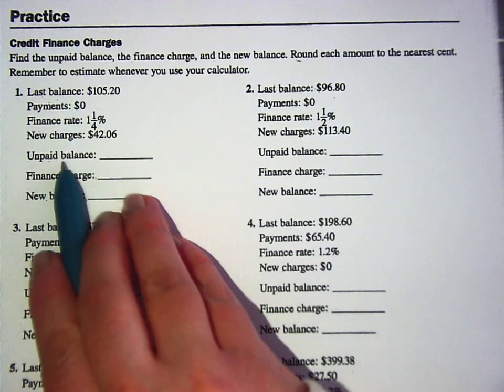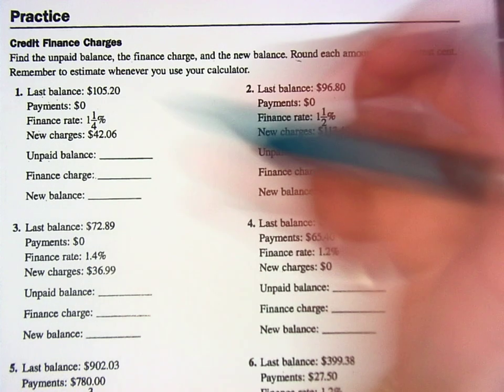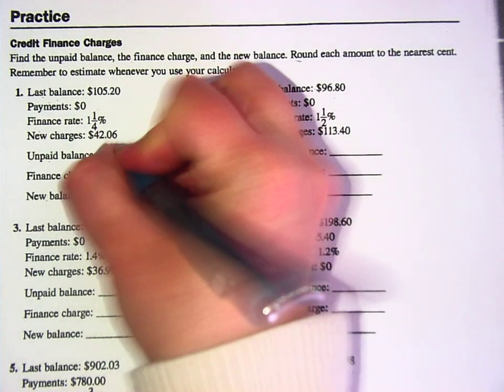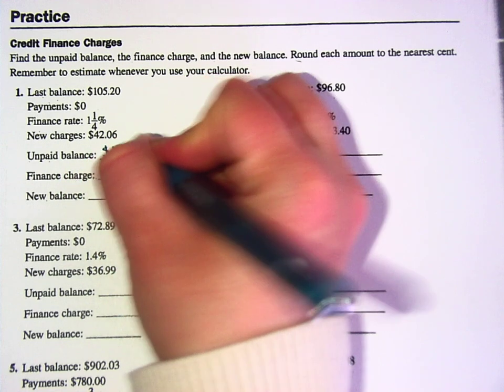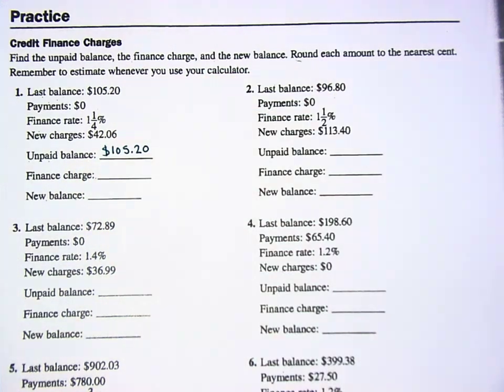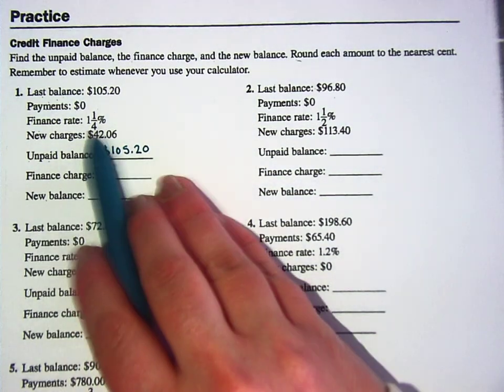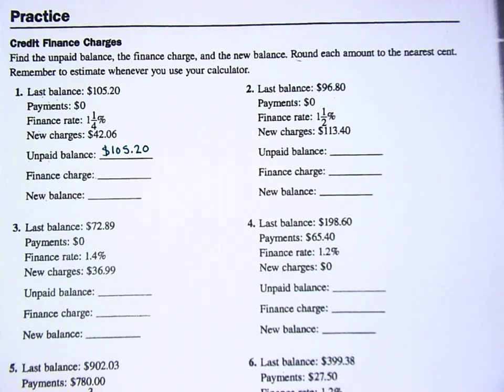So their unpaid balance would be still $105.20. Their finance charge, they get charged according to their finance rate. I believe that that's already in monthly and that you don't have to figure that out. So you're gonna take how much that they had unpaid and you're gonna multiply it by 1 1/4%.